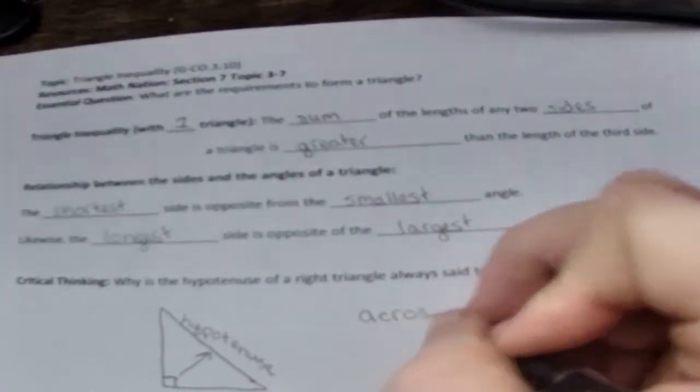So if this one's 90, nothing else can be bigger than that. So across from the largest angle will be the largest side, which we call in a right triangle a hypotenuse. So this is the hypotenuse, and it is across from the largest angle.